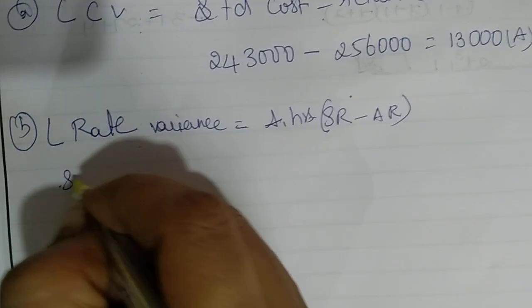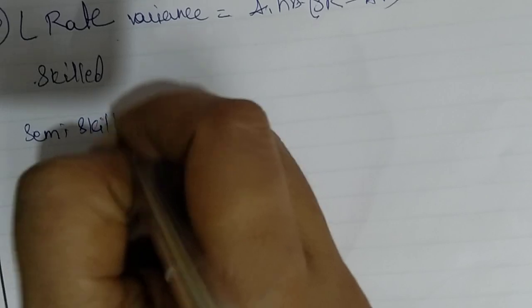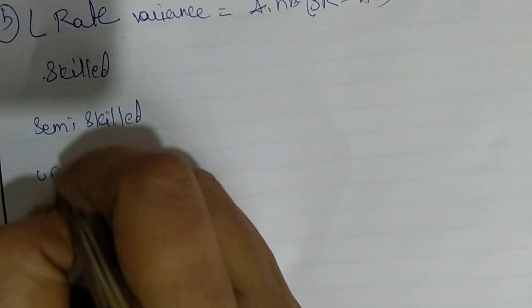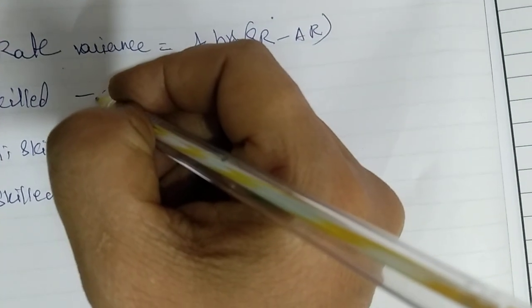So that's why I'm making it here as skilled, semi-skilled, unskilled. So what is the formula? We have got to know, that is actual hours. Everything I have to multiply with actual hours.